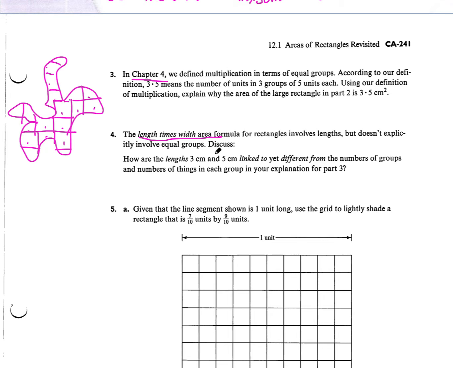So we have to go back to the meaning of area, where we can place 1 unit by 1 unit squares over the entire surface of whatever we're measuring and then cut it apart and bring it back together again.